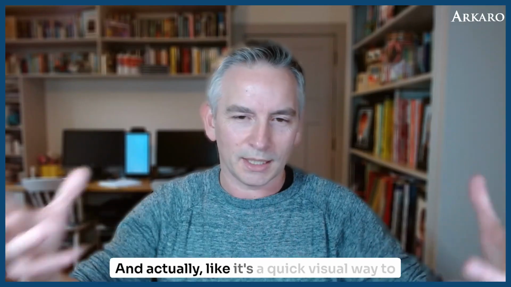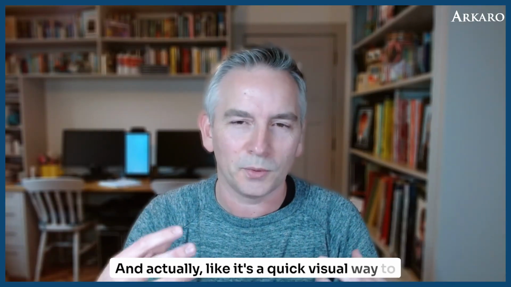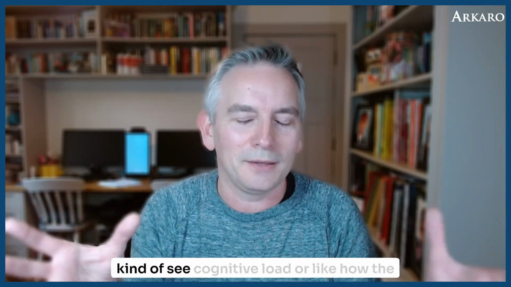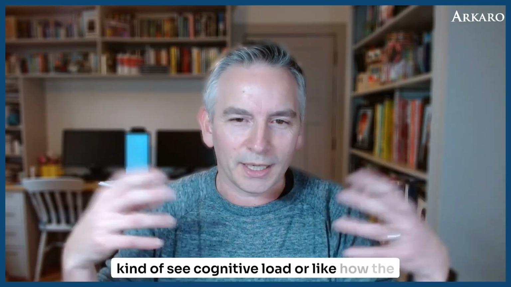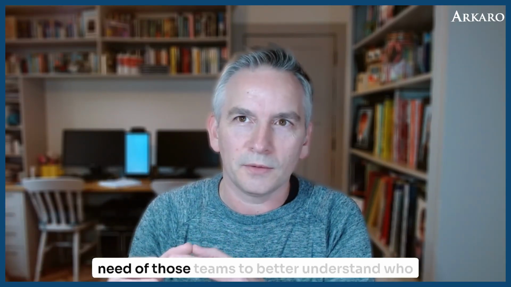And actually, it's a quick visual way to see cognitive load, or the need of those teams to better understand who their users are, because they don't have a clear understanding of who they are, since they're having to serve so many. And so using the map, we can start to reveal the Bain report, really.